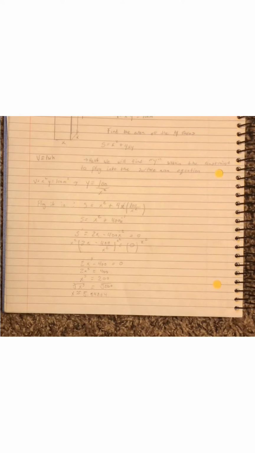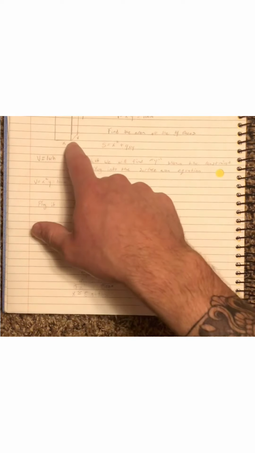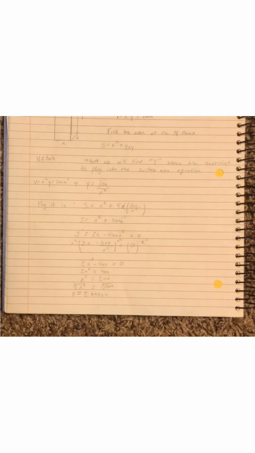From there, divide by 2 and get x cubed equals 200. And then you take the cube root of 200, and the critical x value comes out to be 5.84804. So that'd be the value of x on the base. Next, we're going to want to find the value of y.